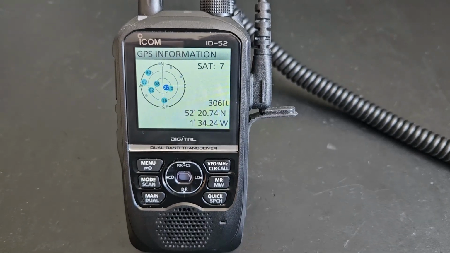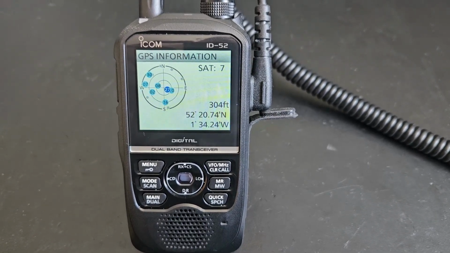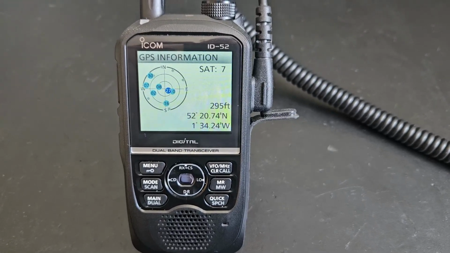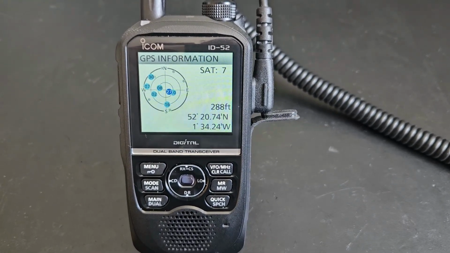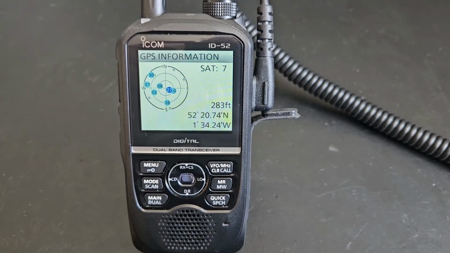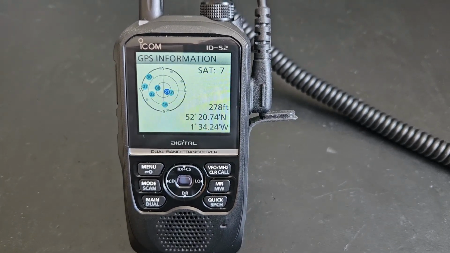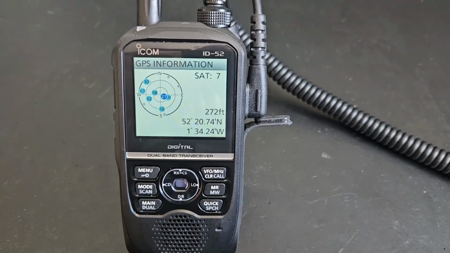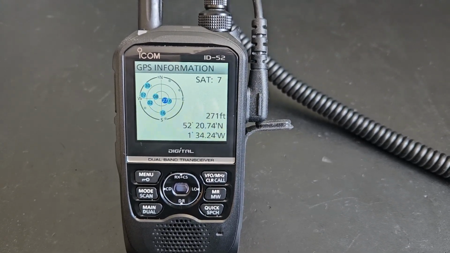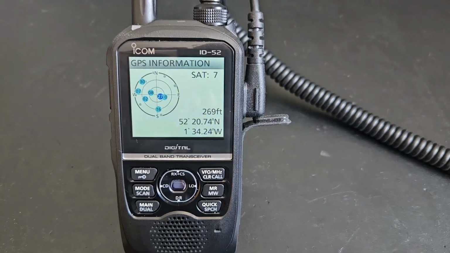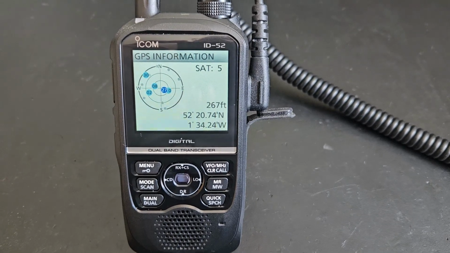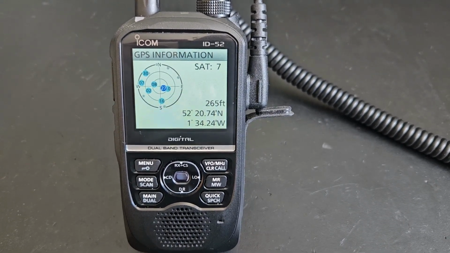So SAT is the number of satellites that's actually tracked on the image to the left. This will vary depending on if you're indoors or if you're outdoors in clear line of sight of the sky. And you've got your own information displayed along at the bottom. To actually get that information, you need at least 4 satellites to start displaying that.